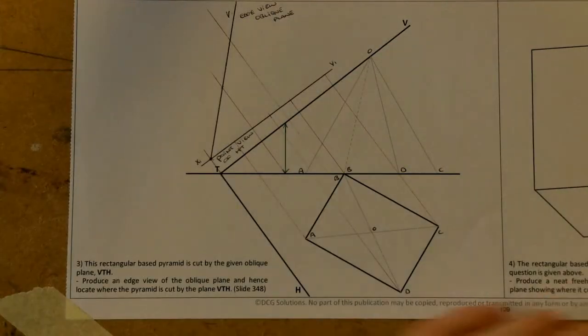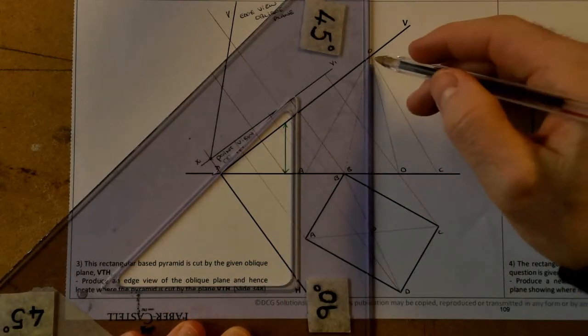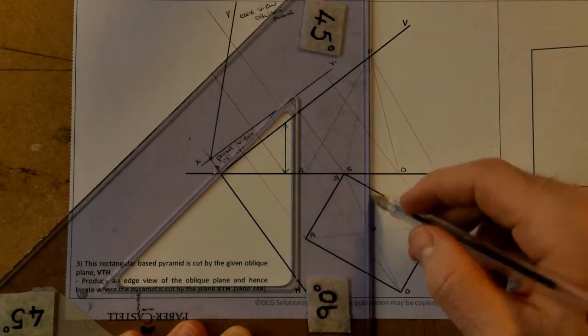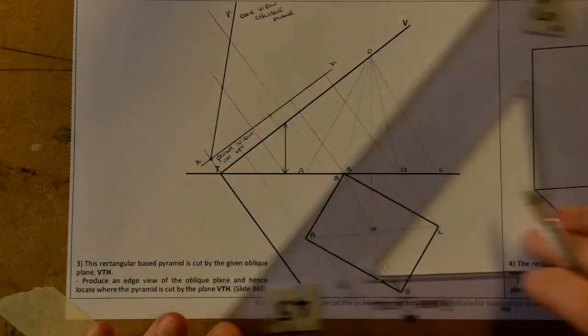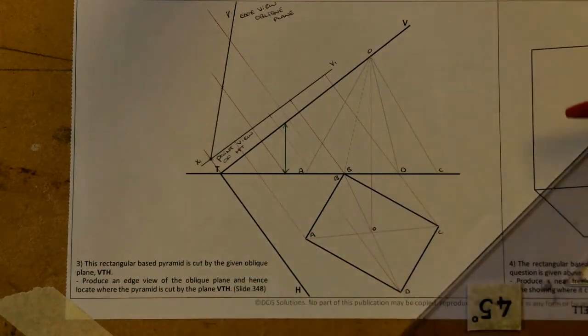Okay, so the only one I actually need the vertical height for is O, so I'm just going to mark that. So O obviously comes up to there, and I'm going to take the height from here up to here on my compass. Just grab my set square there.